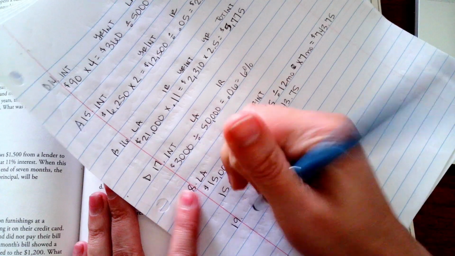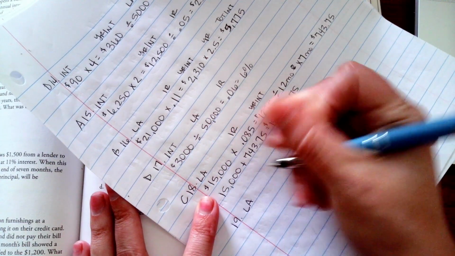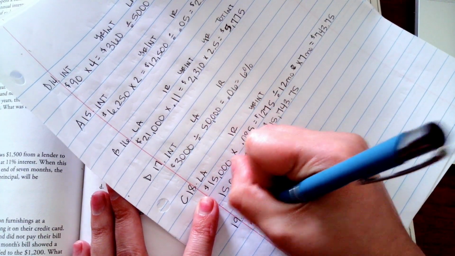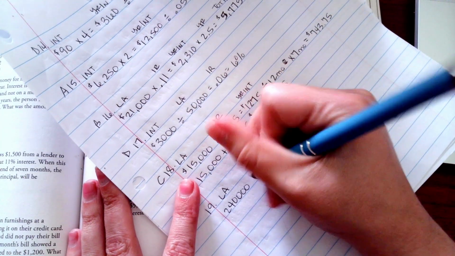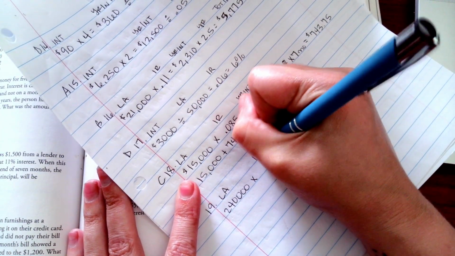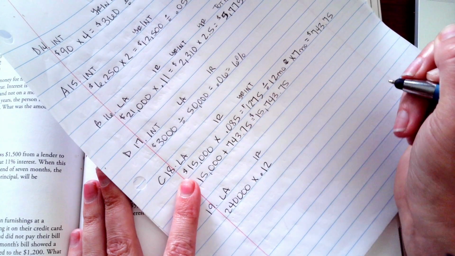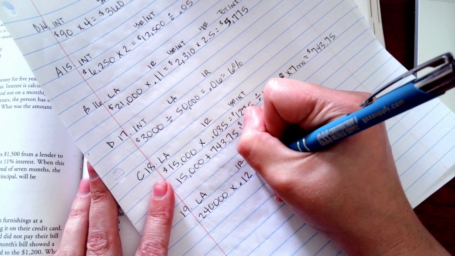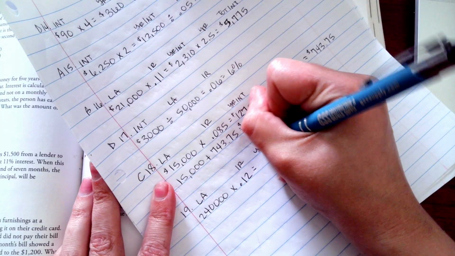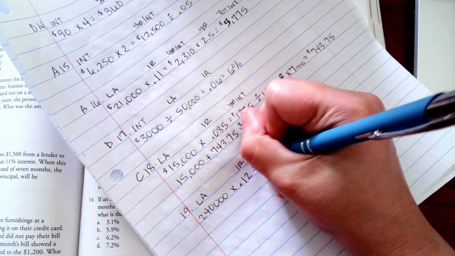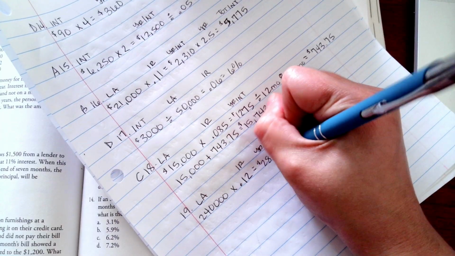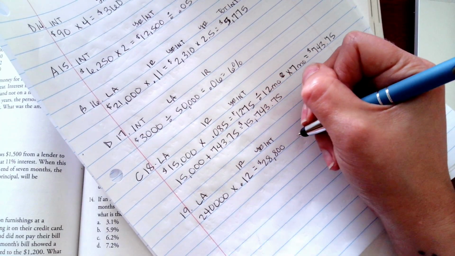So we know that the loan amount was $240,000. The interest rate was 12%, so we multiply by 0.12. So the yearly interest on that loan is $28,800.